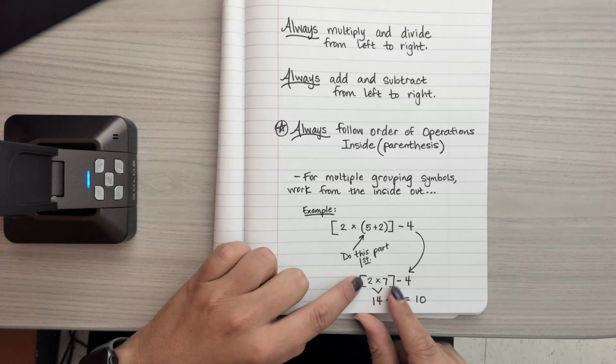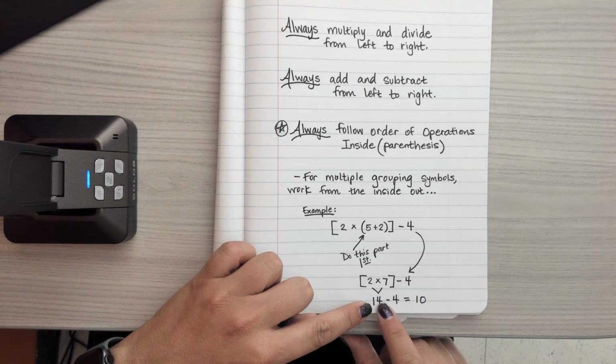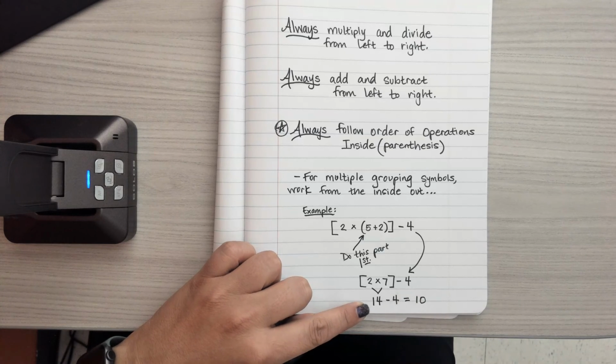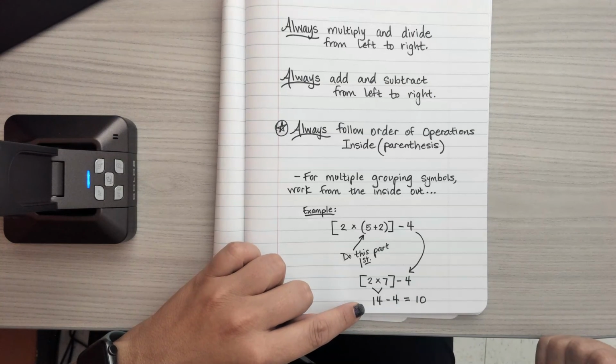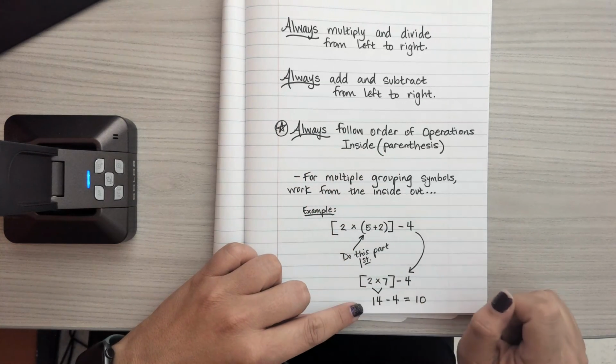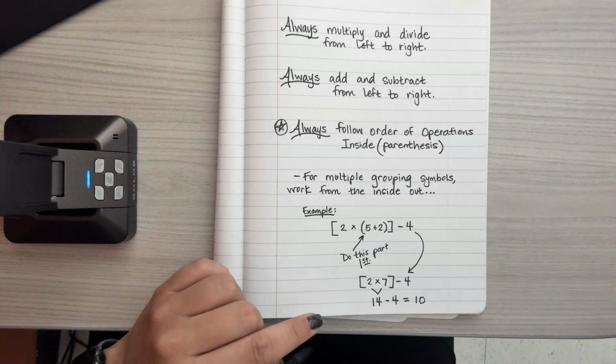So 2 times 7 within the brackets, take away 4. We would do our brackets first, which would give us 14. Take away the 4 would give us 10. That's just an example of how we would use this nice little reminder to follow the order of operations inside of parentheses.